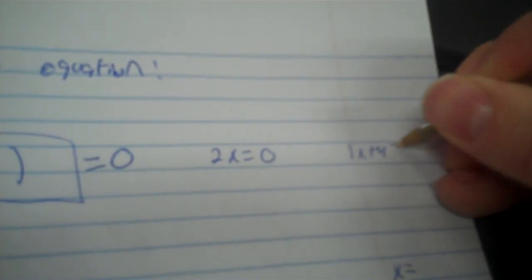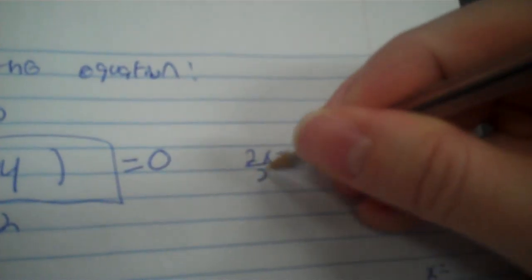So 2x equals 0, x plus 4 equals 0. We're just going to divide by 2 here, and 0 is one of the answers. Then I'm going to subtract 4, which is negative 4. You can divide by 1 if you want, or just get rid of it, negative 4. And that's your two solutions.